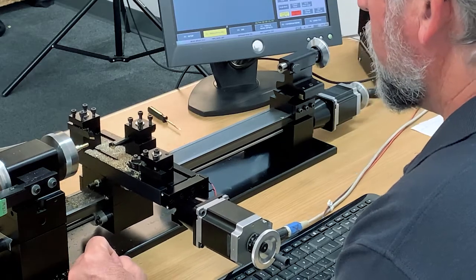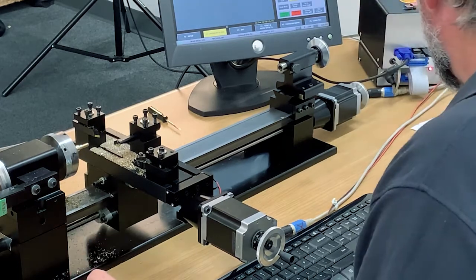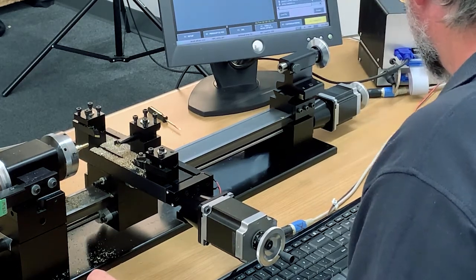Okay, so that's roughing out the front and the back, and now we're going to finish the whole thing.